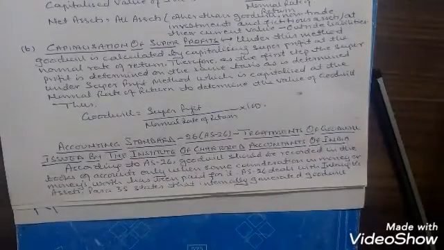Now, Accounting Standard 26, treatment of goodwill, issued by the Institute of Chartered Accountants of India. According to Accounting Standard 26, goodwill should be recorded in the books of accounts only when some consideration in money or money's worth has been paid for it. So, if a certain amount of money has been received or paid for the sake of goodwill, only then will it be considered in the books of accounts.